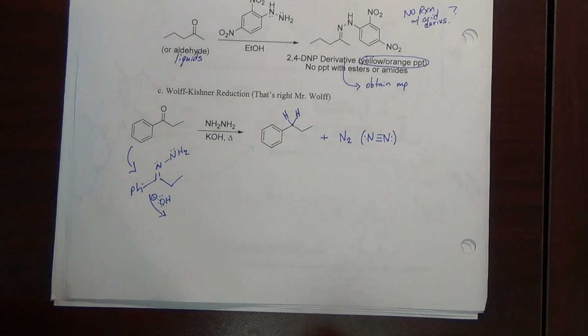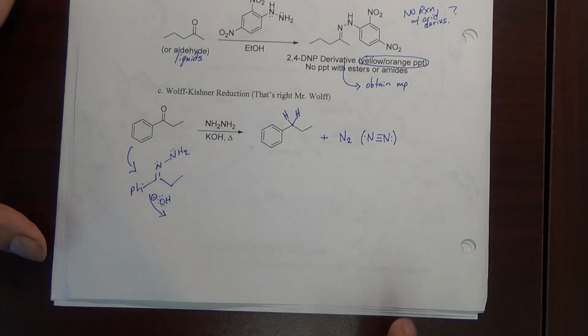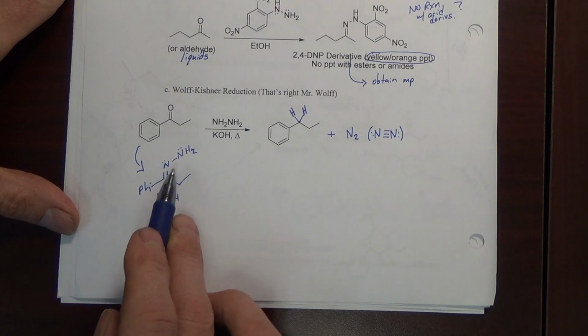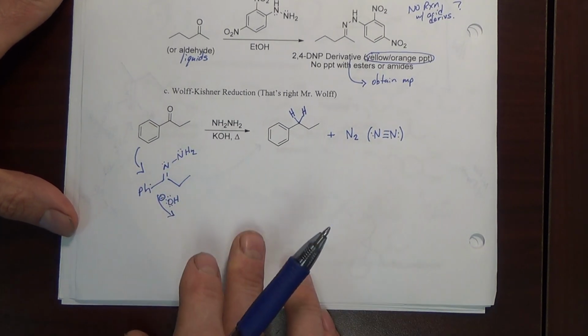And we had three different ways to do that, and one of the ways was the Wolff-Kishner reduction. And now we can look at this mechanism. The first step in the mechanism is formation of the hydrazone by reacting with hydrazine.